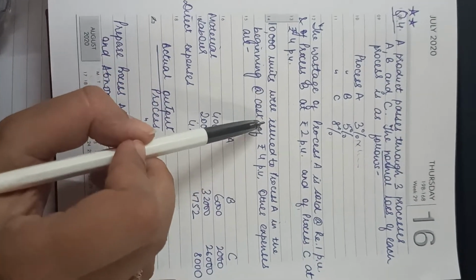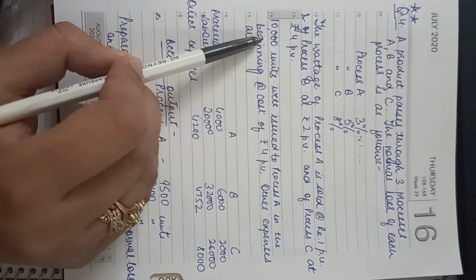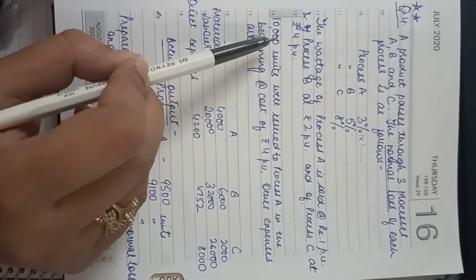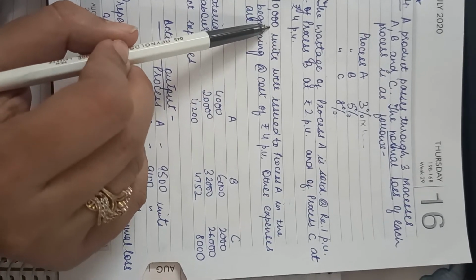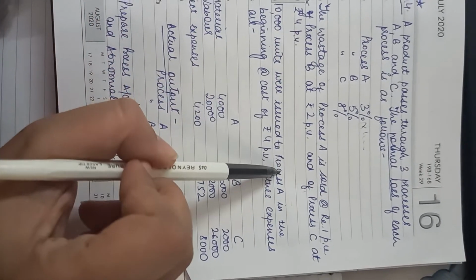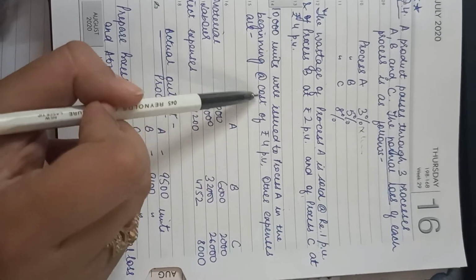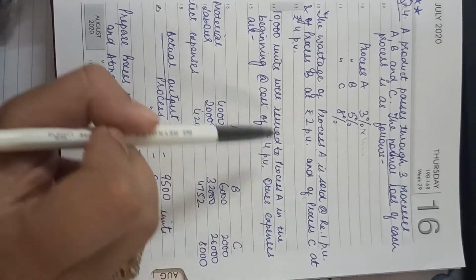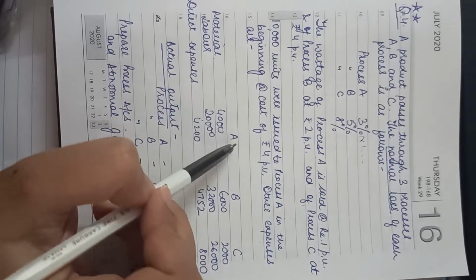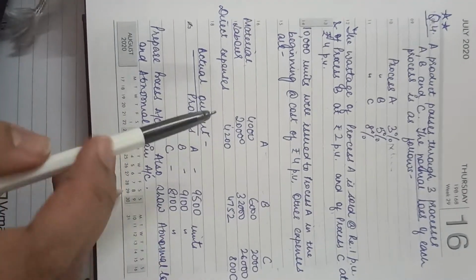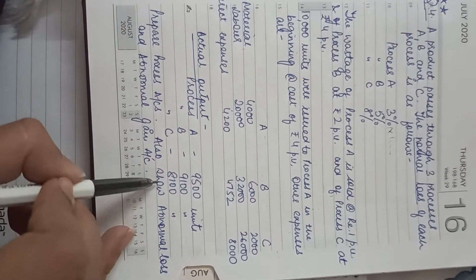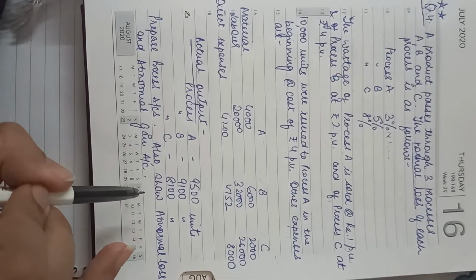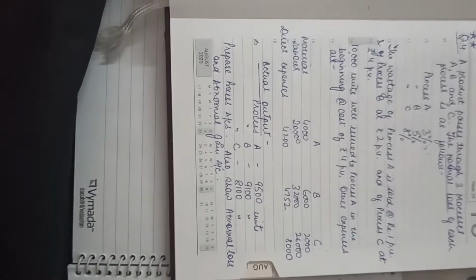10,000 units were issued to process A. It means this is not output, this is the input which is required as a basic raw material to start process A at the cost of rupees 4 per unit. Other expenses given: material, labor, and direct expenses for all the three processes. Actual output is also given for the three processes. You have to prepare the process account, also show the abnormal loss and abnormal gain account. Now let us take up the illustration.